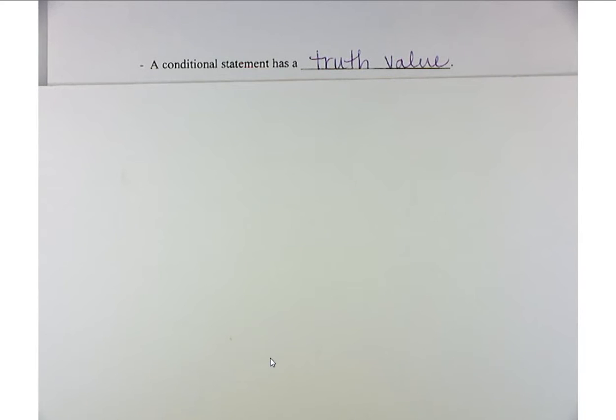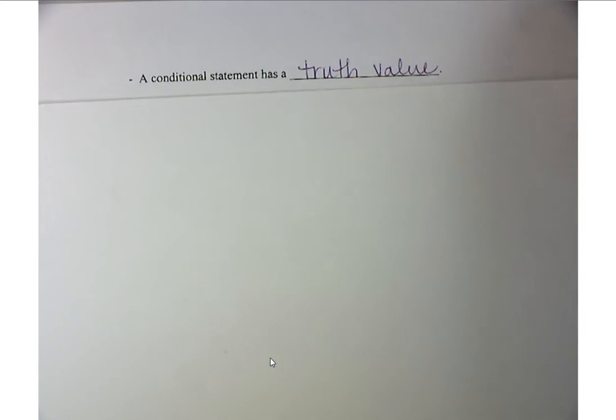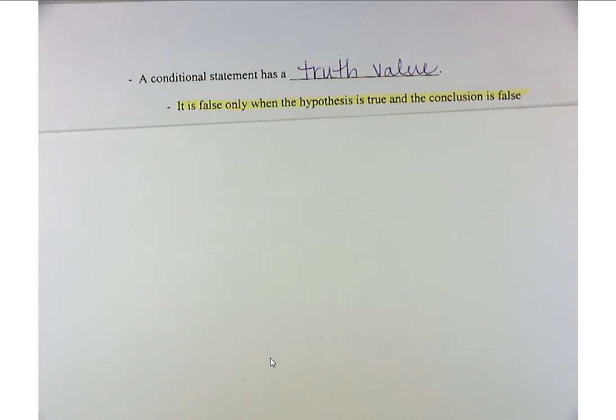Right, so a conditional statement has a truth value. That just means that it could be true or it could be false. It is false only when the hypothesis is true and the conclusion is false. I'll say that again, that's important. It is false only when the hypothesis is true and the conclusion is false. That's really similar to what we used when we were finding what? The counterexample, right? Remember the counterexample?